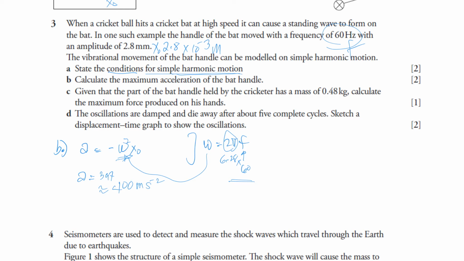That's maximum. Letter C. Given that part of the bat handle held by the cricketer has a mass of this one, calculate the maximum force. So the mass is given, 0.48, so just use the equation F equals ma. You have your acceleration here, the mass is also given, so you do the calculation. Your force is around 192 Newton, or rounded off to 190 Newton.